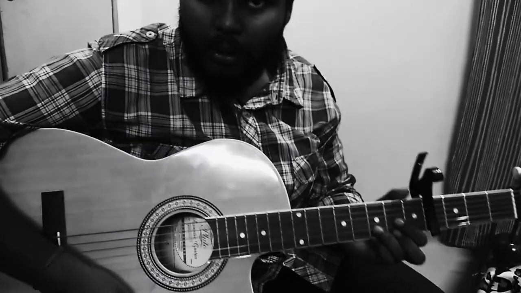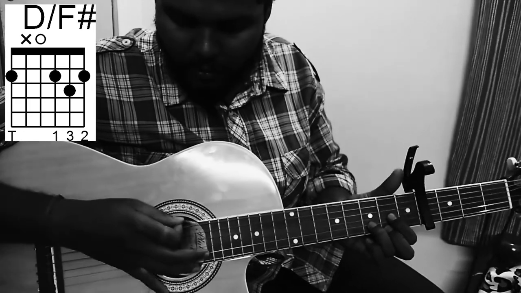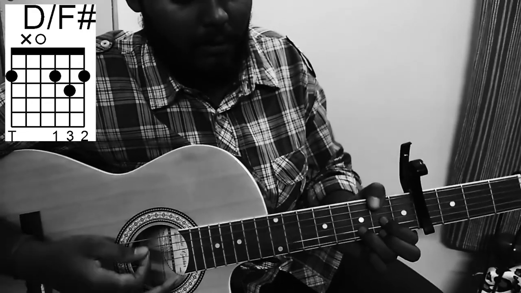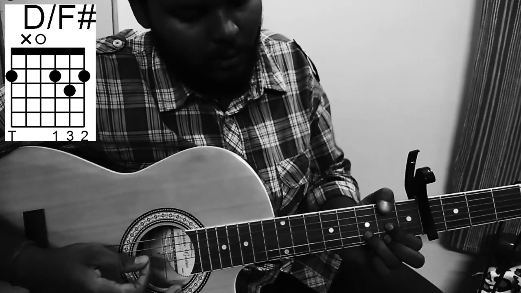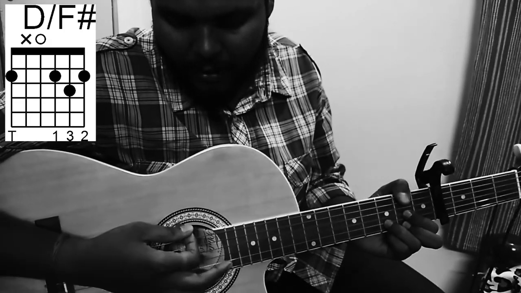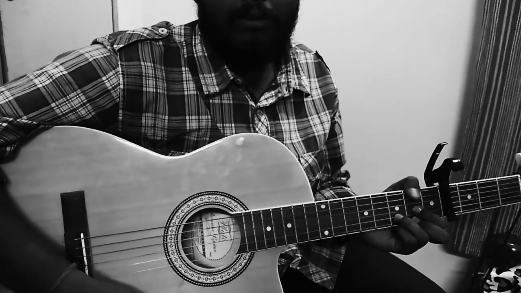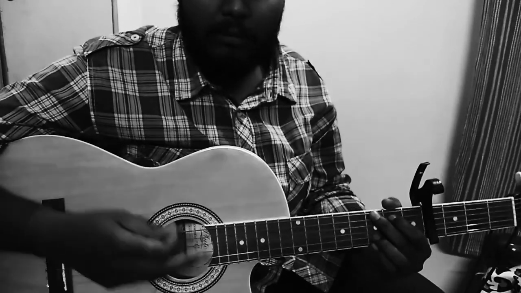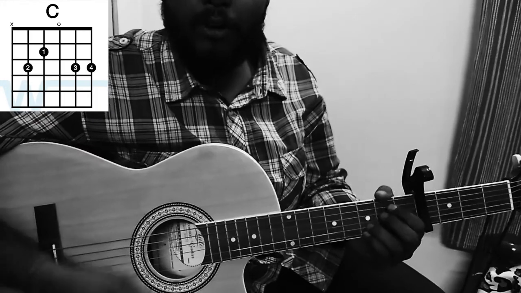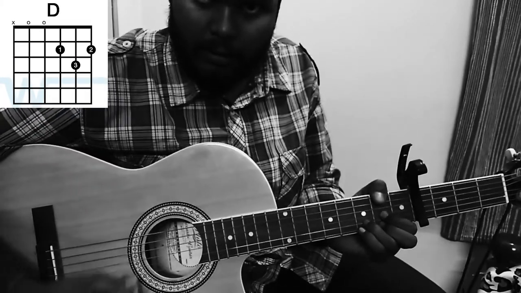Now D or F sharp with the same arrangement. You're just going to grab the top E string, that is low E, at the 2nd fret. This is F sharp. So hold it, grab this, and it sounds like this. Now you play the entire 6 strings. So these are the chords, people. Once again, let's recall the chords: G chord, C chord, E minor, D, and D or F sharp.